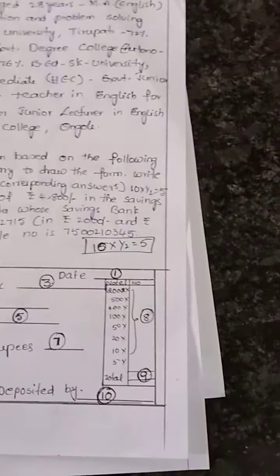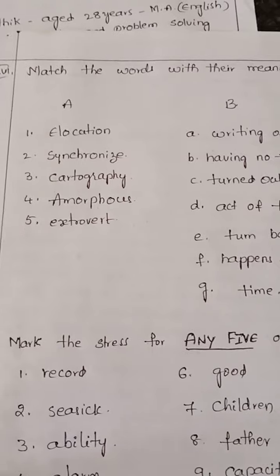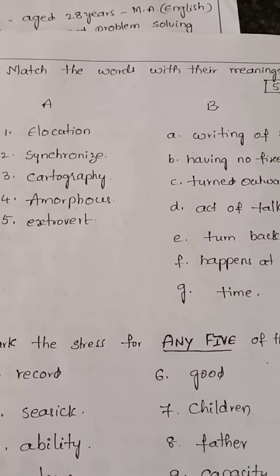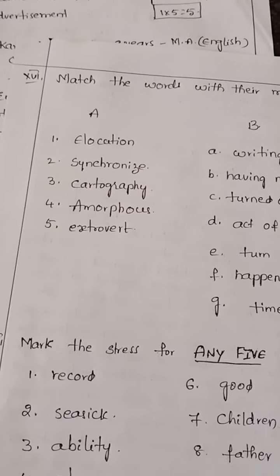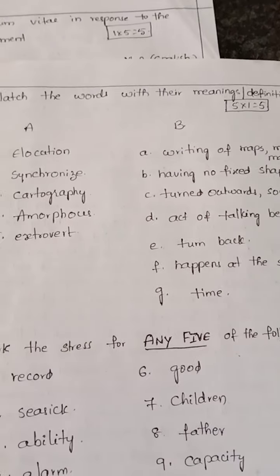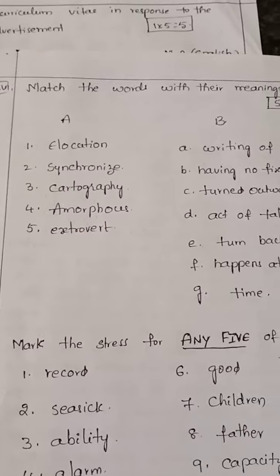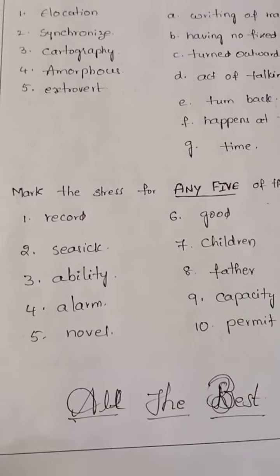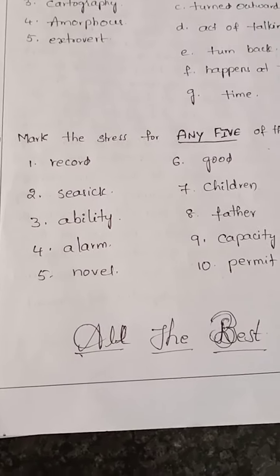Next, at last, you have match the following. Match the following will be given only from the textbook. So read and learn the words given in the textbook, and try to identify the correct meaning for the given words. And next, the last one is marking stress.